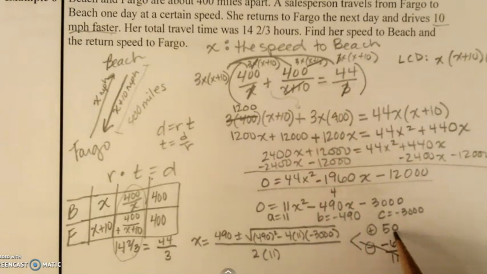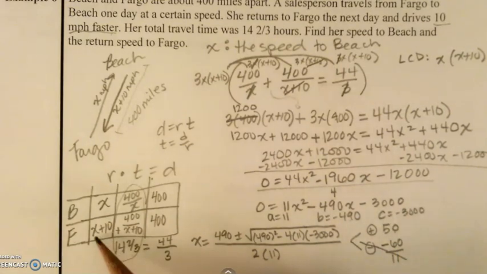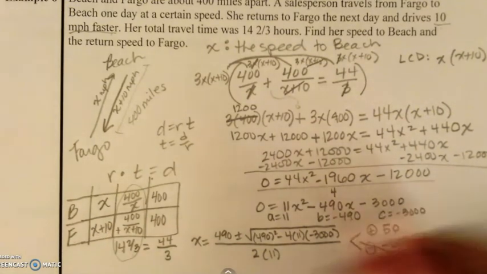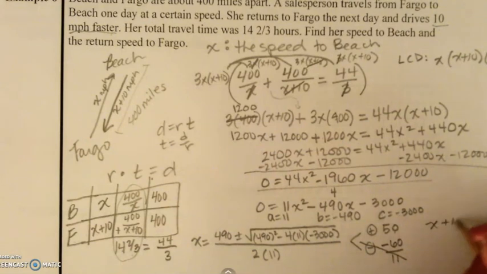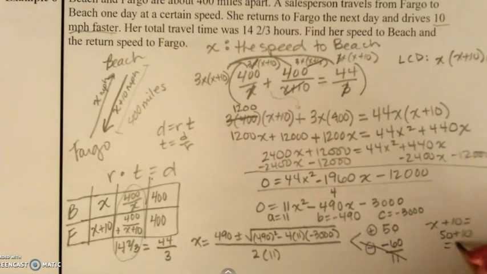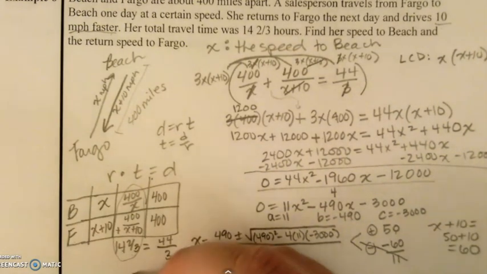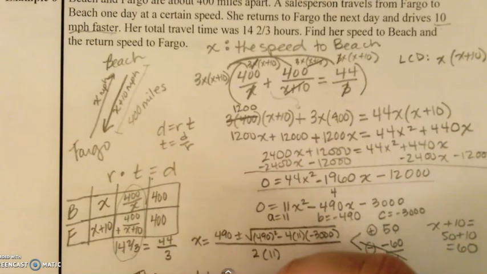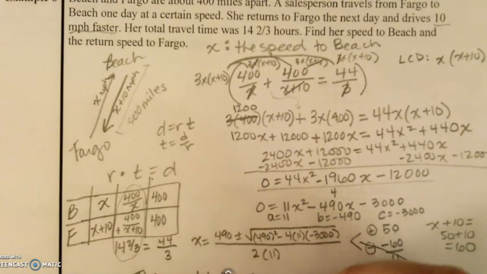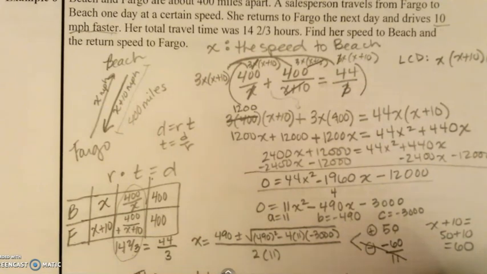So then how do we find the speed to Fargo? Well, the speed to Fargo is x plus 10. X plus 10 equals 50 plus 10, which is 60. So the speed to beach was 50 miles an hour, and Fargo was 60 miles an hour.